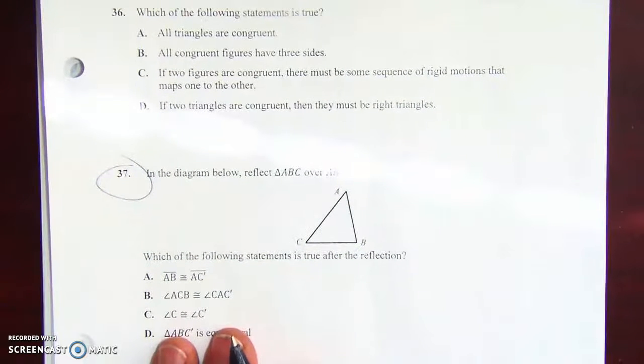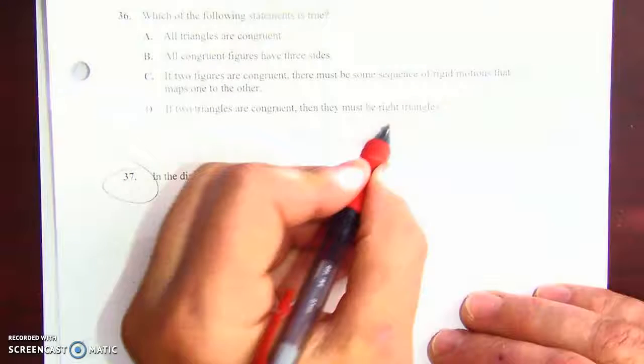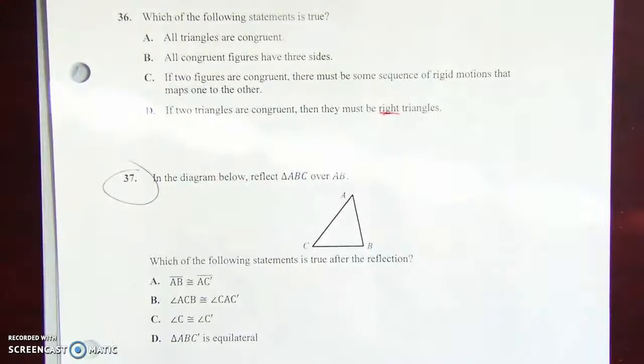It says, if 2 triangles are congruent, then they must be right triangles. That means if they're congruent, they can only be right triangles, which is not true, because again we have scalene, right, obtuse, acute, equilateral, isosceles. Those can also be congruent too.